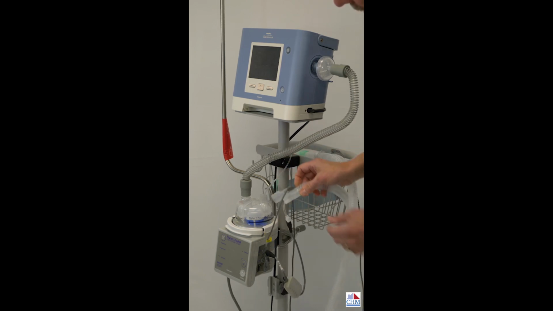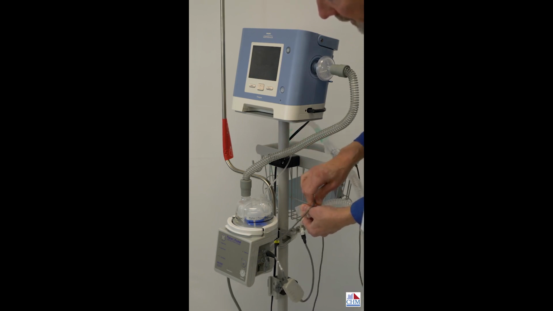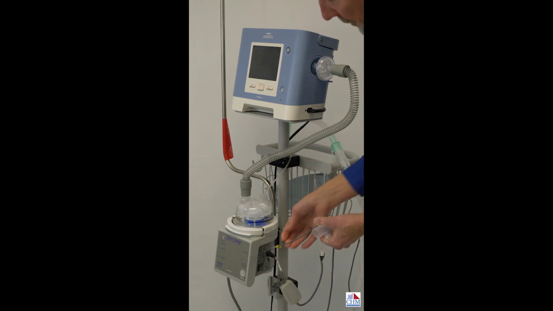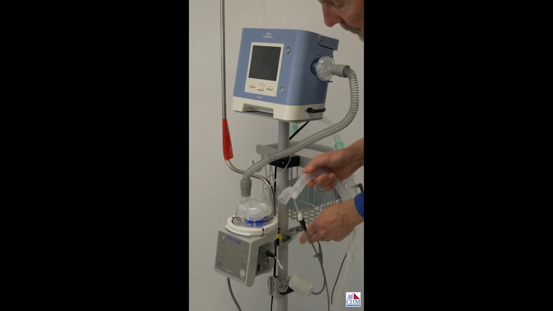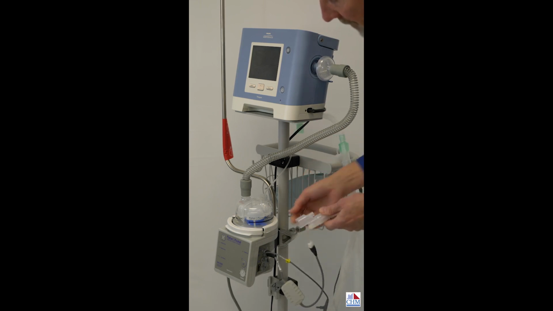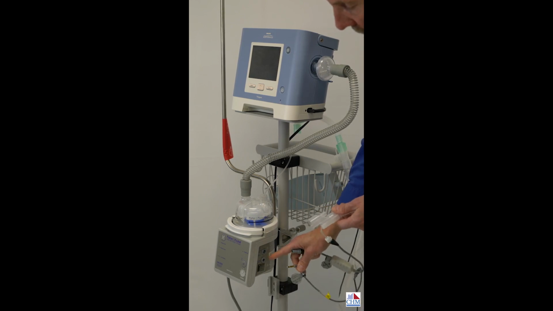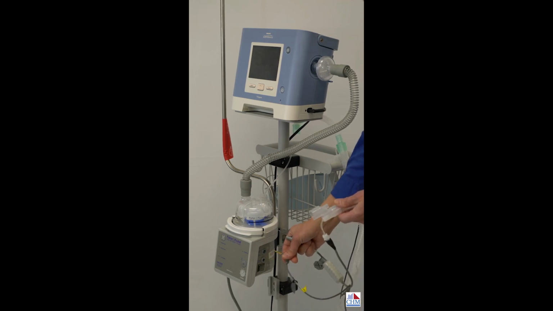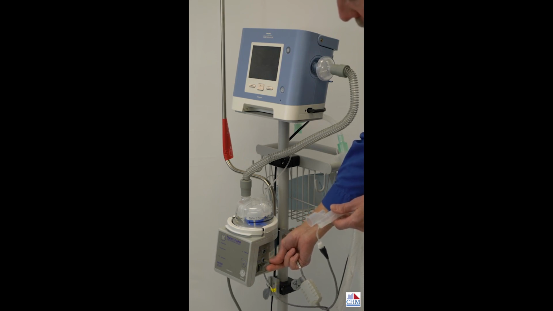Now you notice in the heated wire tube there is a probe attached here, and then there is also a heated wire adapter attached to the wire that's on the heated wire circuit, and both of them are plugged in to the side of the humidifier here. Nice thing about it, 2 different connectors, so we don't have to worry about which one goes where.